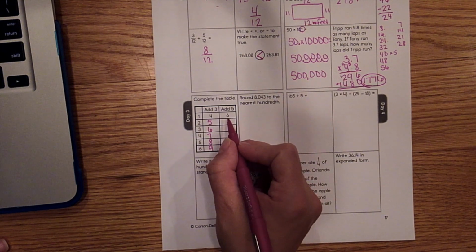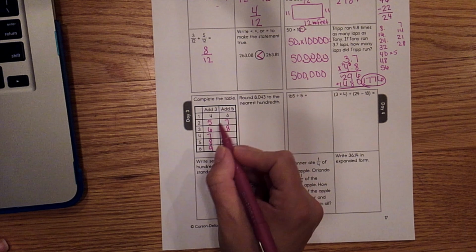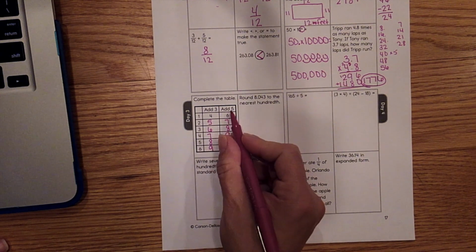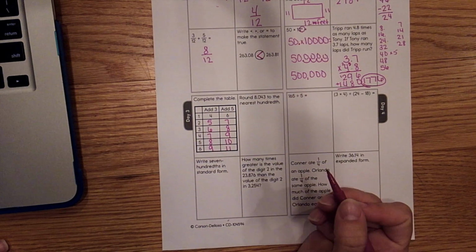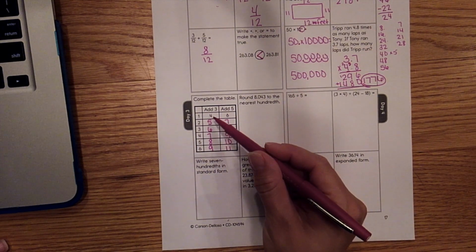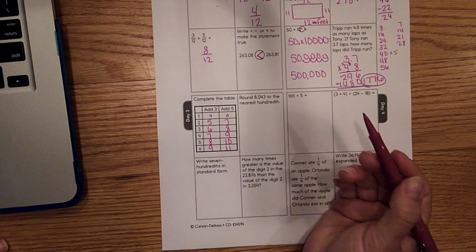Now we're going to add 5. 5 plus 2 is 7. 5 plus 3 is 8. 5 plus 4 is 9. 5 plus 5 is 10. 5 plus 6 is 11. Hopefully you may have started to see the pattern. 4, 5, 6, 7, 8, 9. 6, 7, 8, 9, 10, 11.